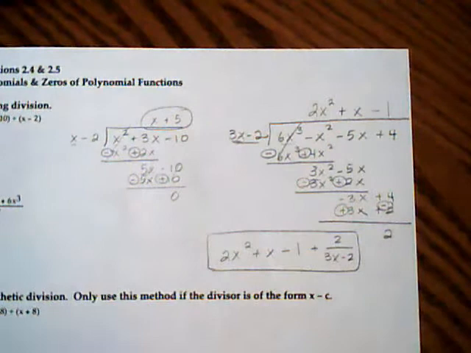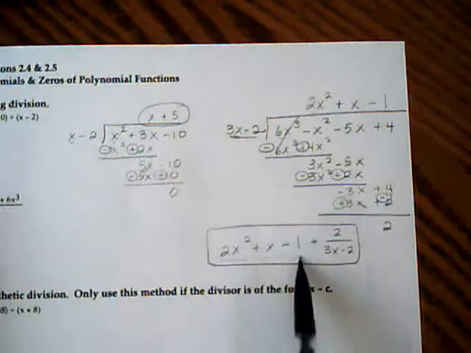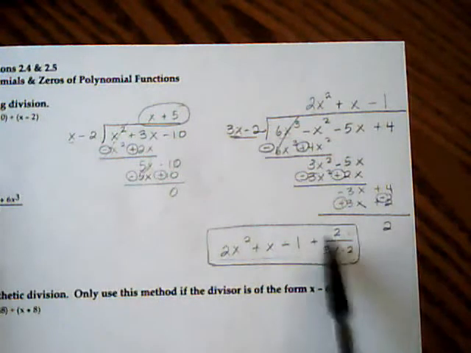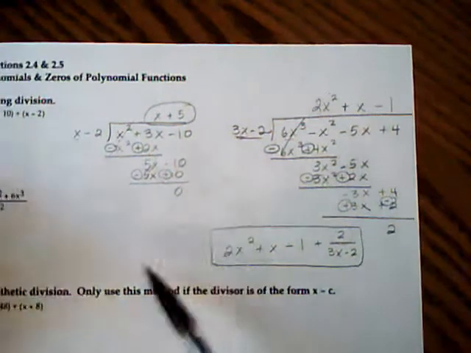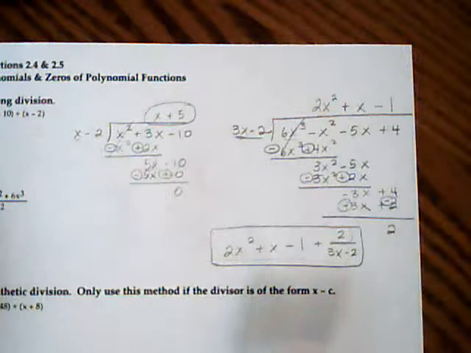Now sometimes on the homework problems it may say what is the quotient, which would be your polynomial, and then just the remainder, they may want you just to write it as 2. If it just says what is your answer, overall answer, you would write all of this together.